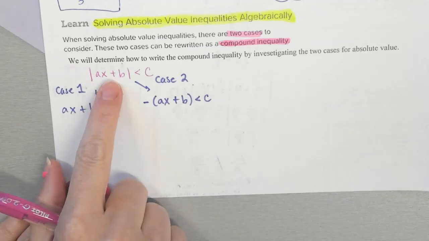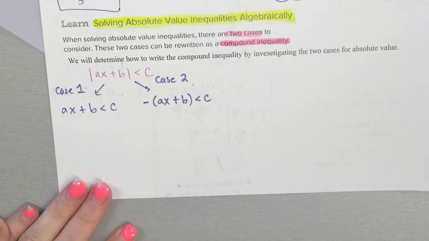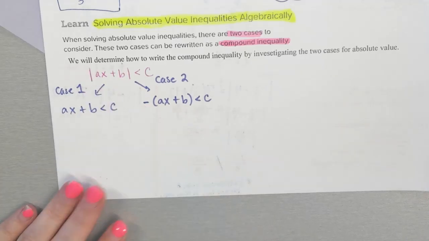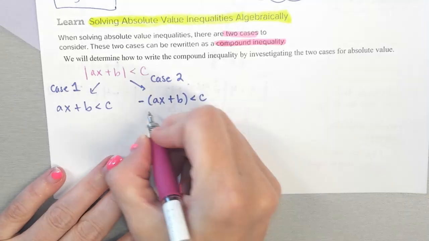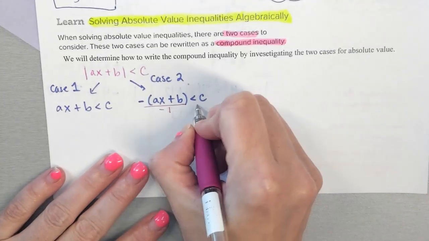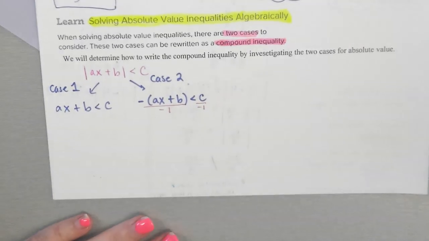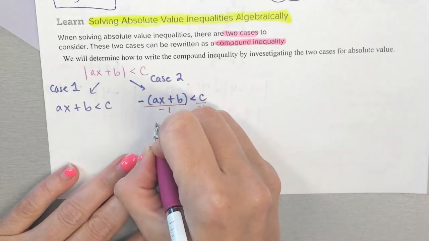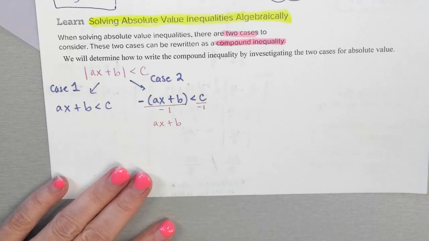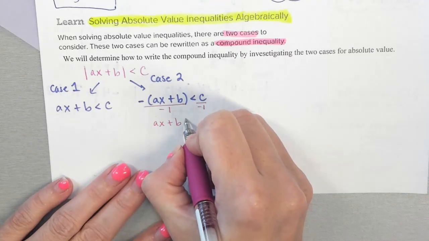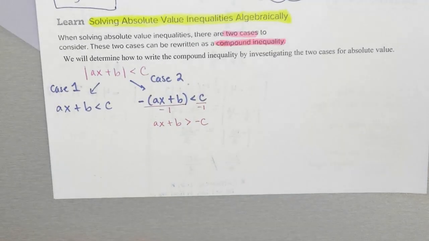Whatever's inside is less than c, and this value could also be negative. Instead of distributing, we're going to divide each side by -1. What that would give you is ax plus b, and because we're dividing by a negative, we flip that sign, and this would be your second case.